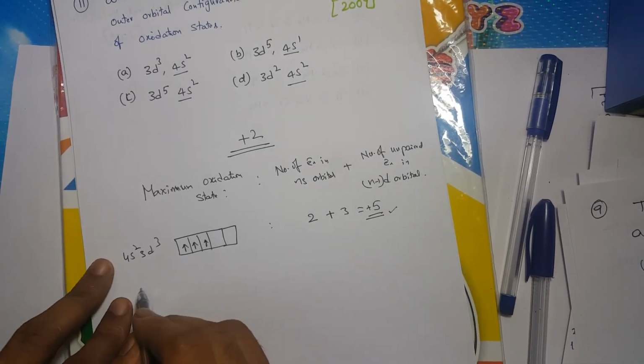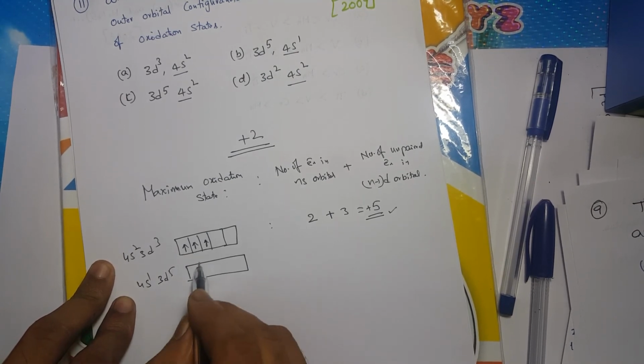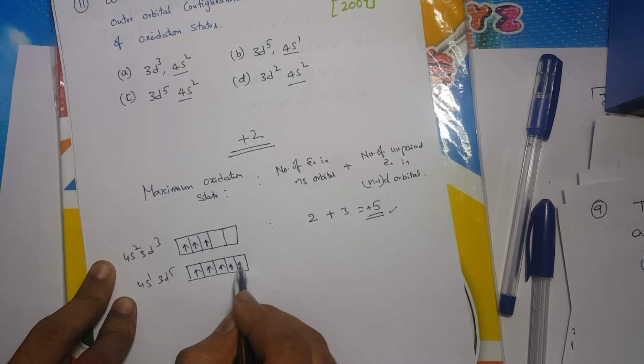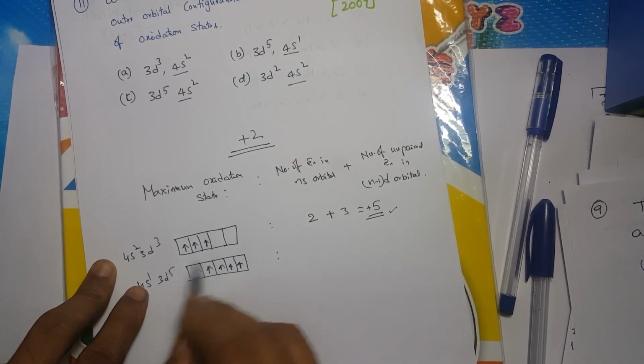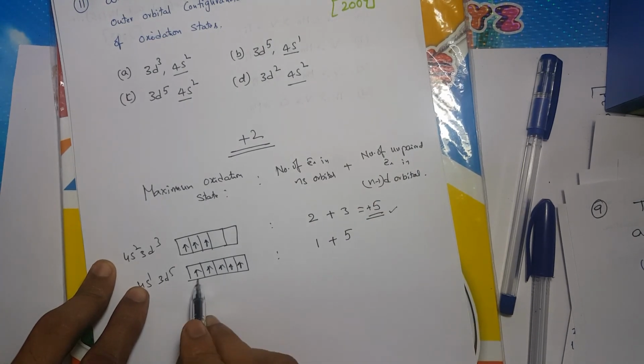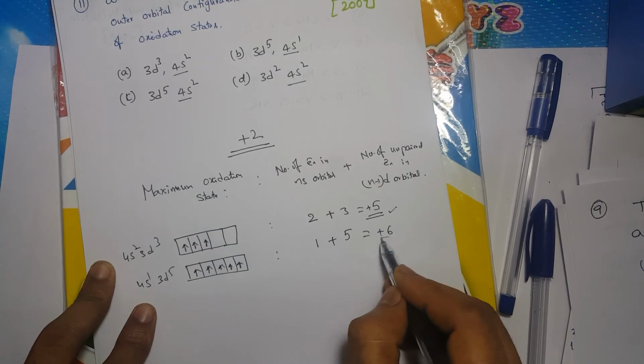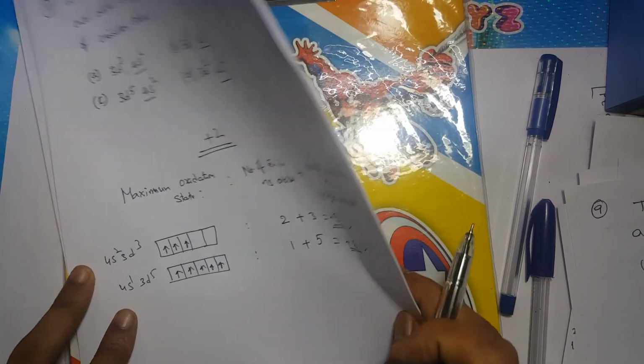See the next one. What about 4s1, 3d5? I am writing 3d5 here: 1, 2, 3, 4 and 5. Here the number of electrons present in the ns orbital is 1, plus the number of unpaired electrons in the d orbital, which is 5. So the maximum oxidation state shown by this one is +6.